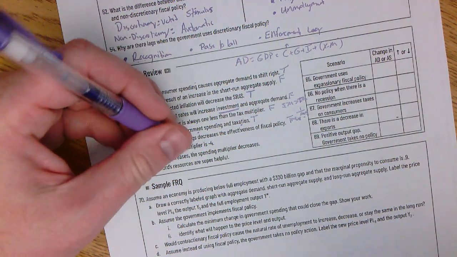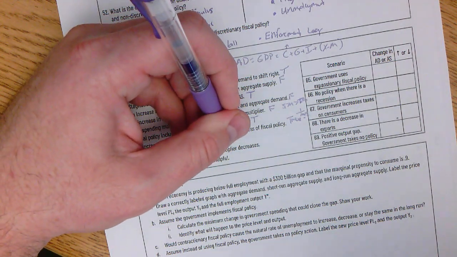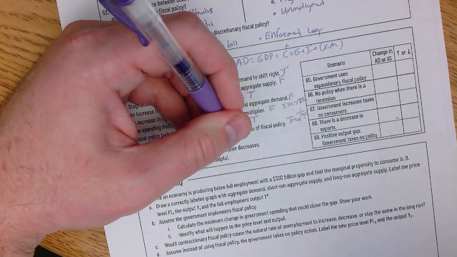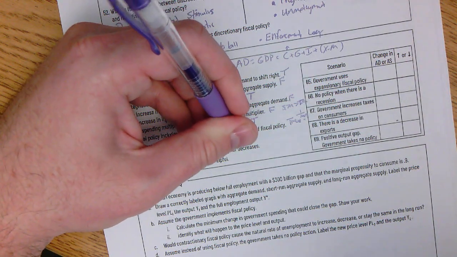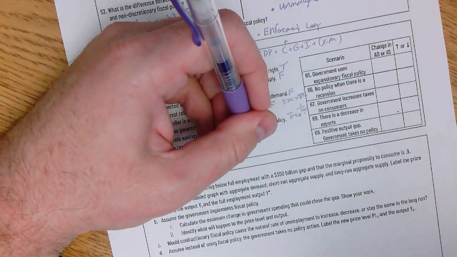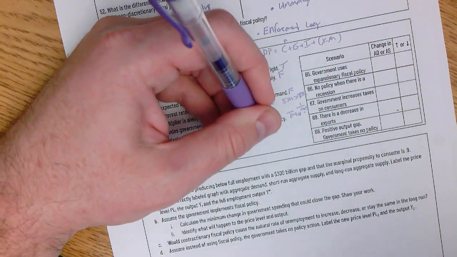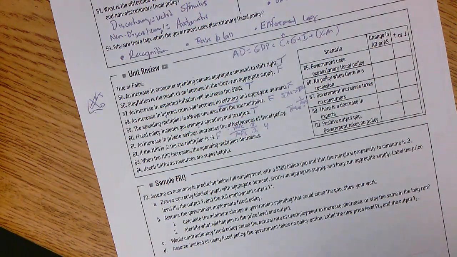If the MPS is 0.2, the tax multiplier is negative 0.4. If we're looking at our tax multiplier, MPC over MPS. So if our MPS is 0.2, our MPC is going to be 0.8. 0.8 divided by 0.2 is 4. Not negative 4. That's kind of a trick question there.